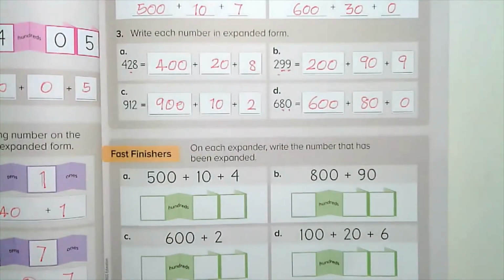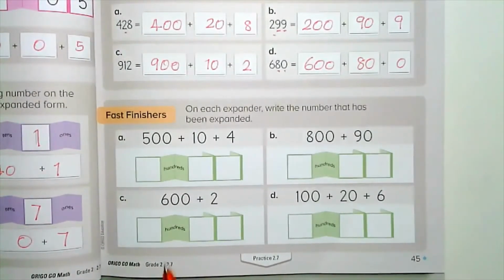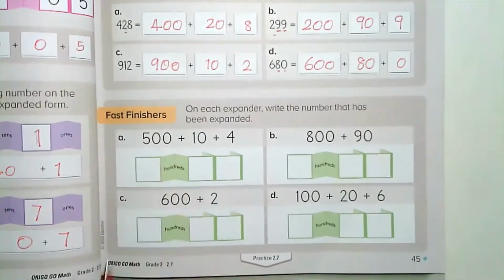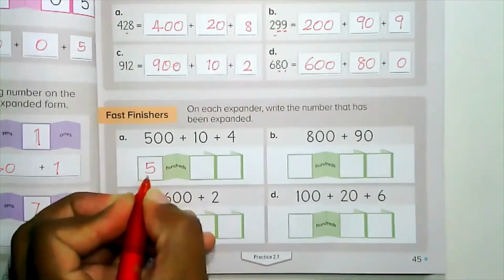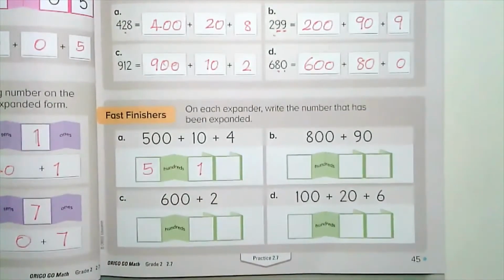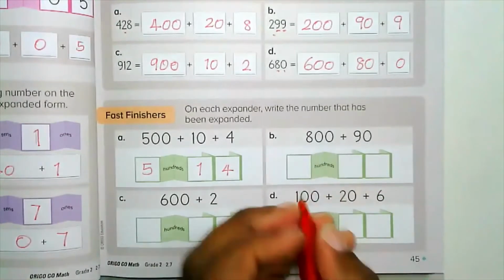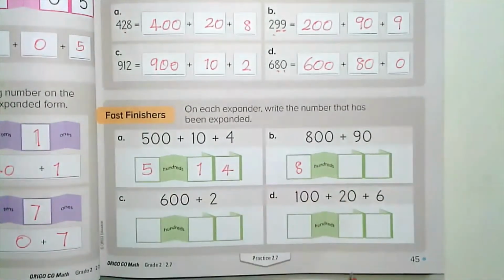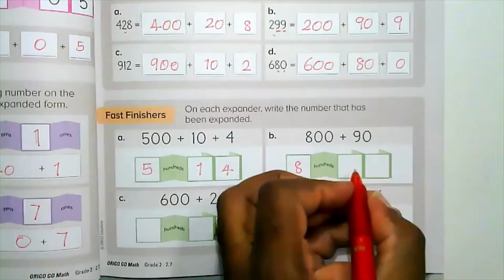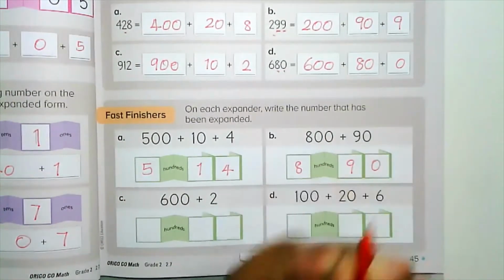Now let's go on to the expander. On each expander, write the number that has been expanded. Part A, 500. We write 500s. 10 is 1 ten. 4 is 4 ones. Part B, 800 will be 800s. 90 will be 9 tens. And there is no ones, so we have 0 ones.